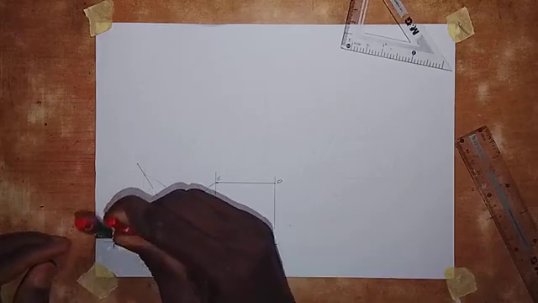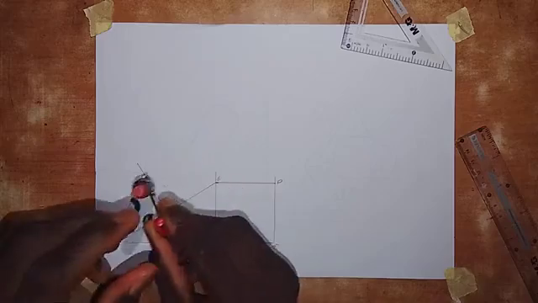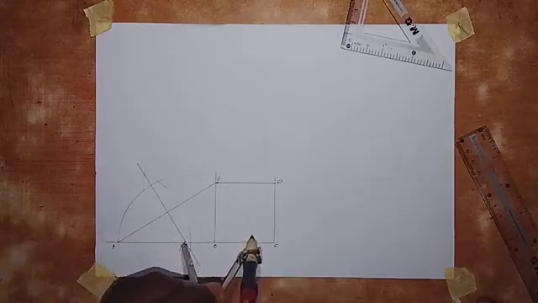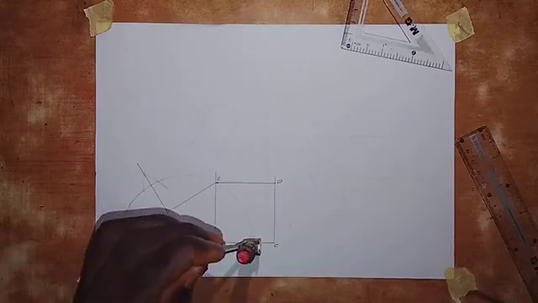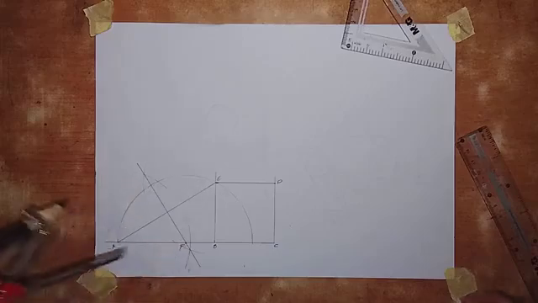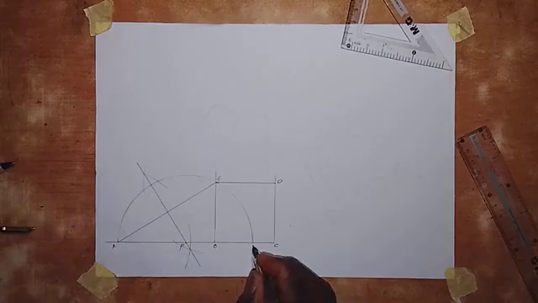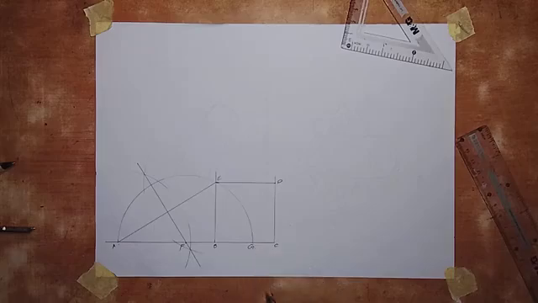So we are going to draw a semicircle like this. All right, so we have this semicircle now. The semicircle touches this line BC at this point. We call this point G.